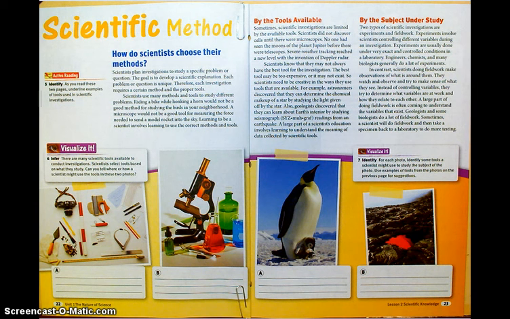Okay? So now I'm under the red heading that says by the subject under study. Two types of scientific investigations are experiments and field work. That's really important. I will ask you that. Experiments involve scientists controlling different variables during an investigation. In contrast, scientists doing field work make observations of what is around them.